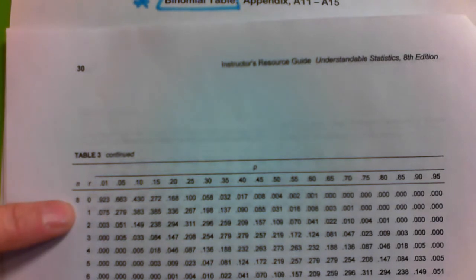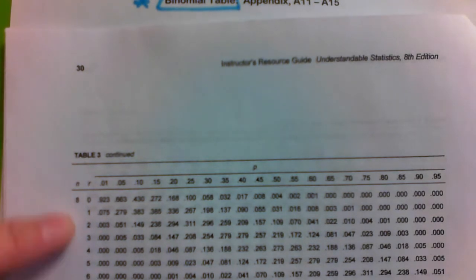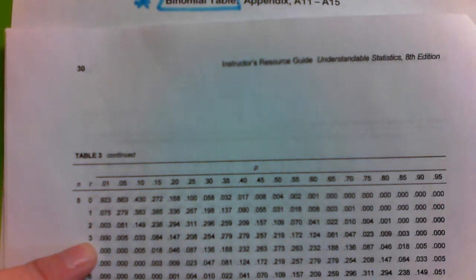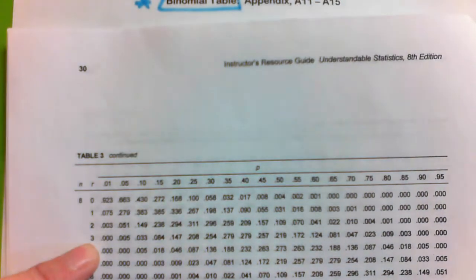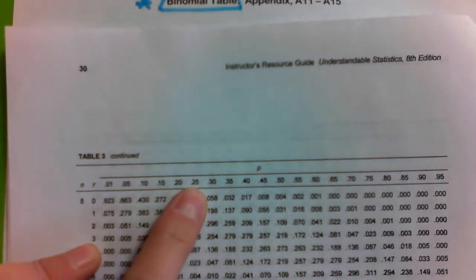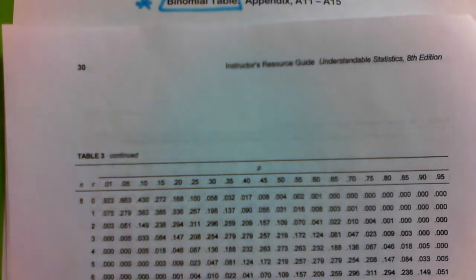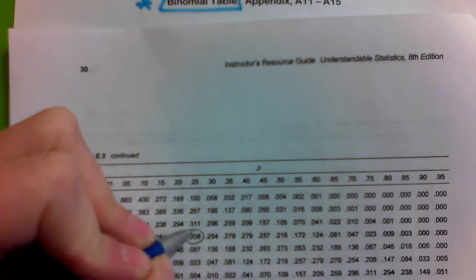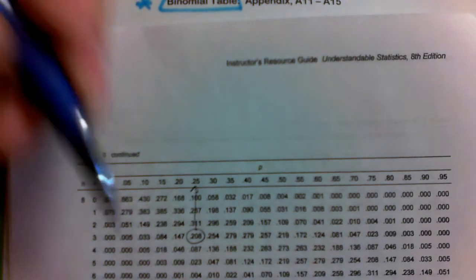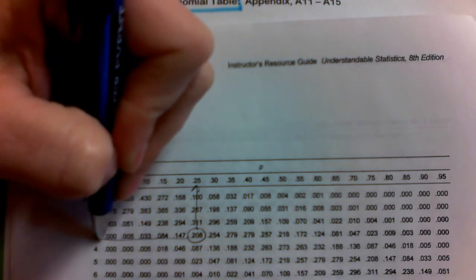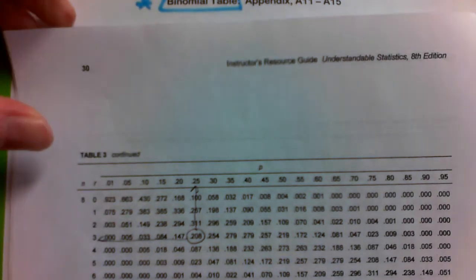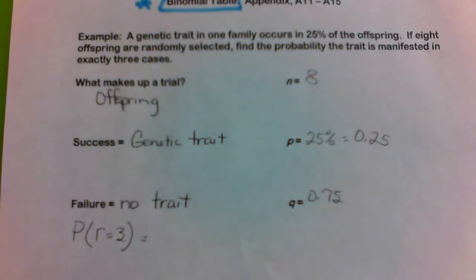So here is N is 8, and we're looking for 3 successes. Oops, you can't see that very well, can you? Sorry. 0.25 is what P is, so I'm going to travel down to where those meet, and they meet at, I'm just going to go ahead and circle it, because there's 0.25 and there's 3. So 0.208 is my answer.